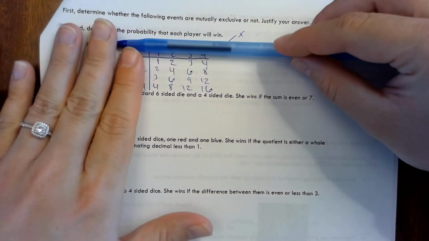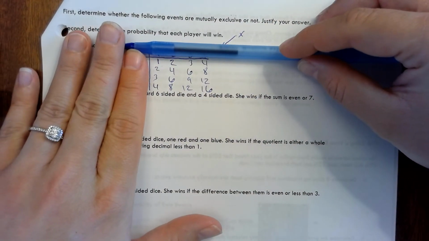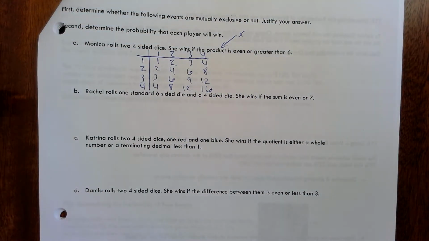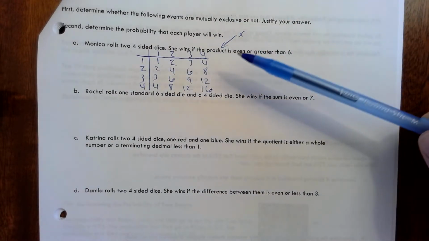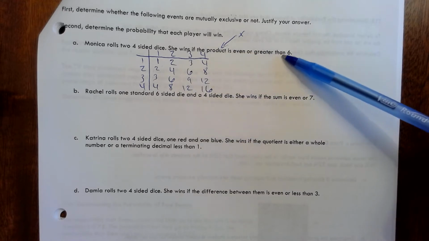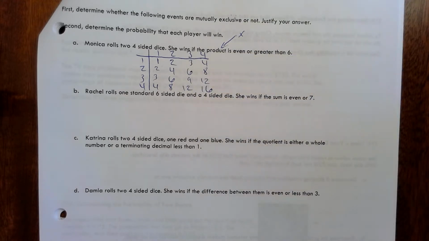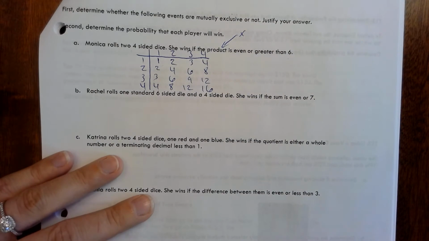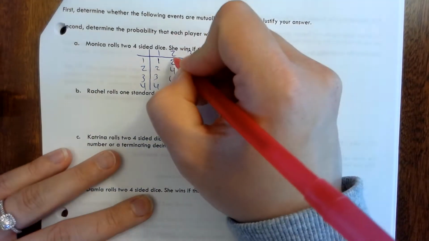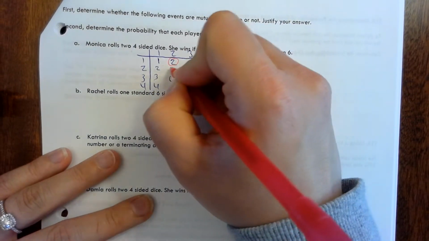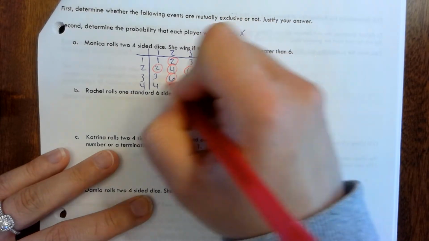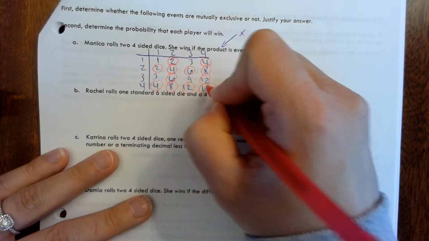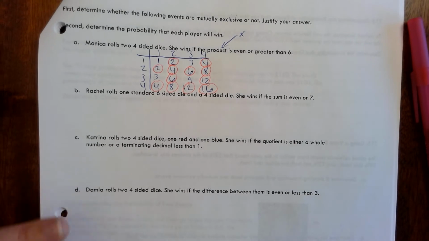So I'm looking at this area in here. Those are all the different products that I could get. Now, Monica apparently wins when she gets an even number or a number greater than 6. So I'm going to circle all the even numbers with my little red pen here. And let's see how many there are. Oh, quite a bit actually. Alright, that's all my even numbers.